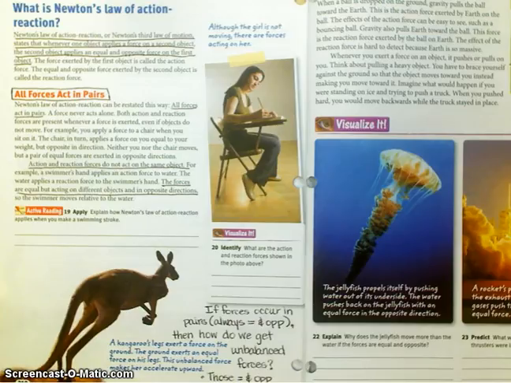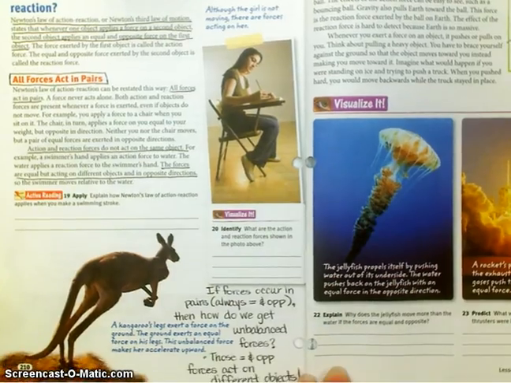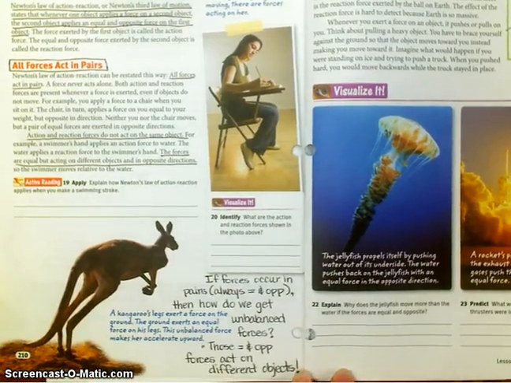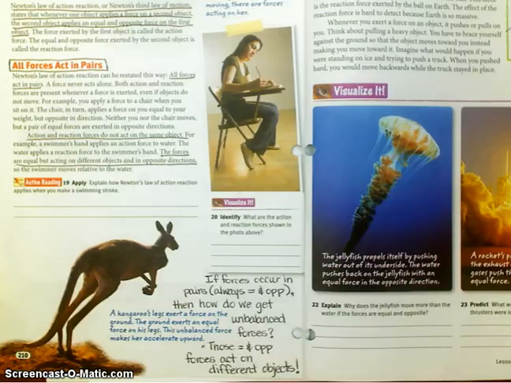Okay? So down at the bottom of page 210, I put a little reminder, a little explanation about what I just said, and it's abbreviated a little bit, but basically what it says is, if forces occur in pairs, meaning always equal and opposite, then how do we get unbalanced forces? We get unbalanced forces because those equal and opposite forces act on different objects. And I'm going to show you an example of that. Hopefully that'll make that point a little better in just a second.